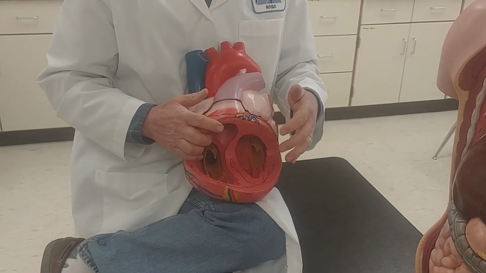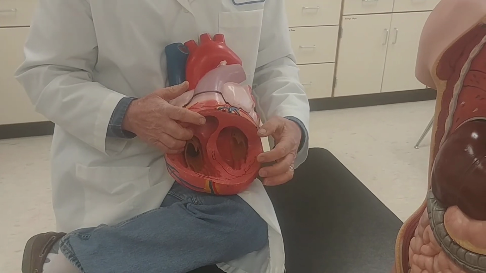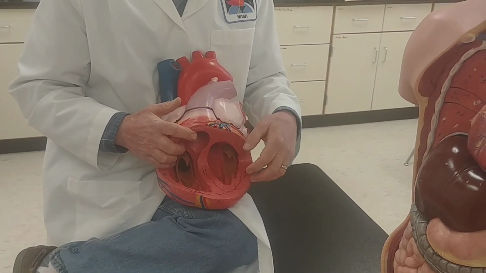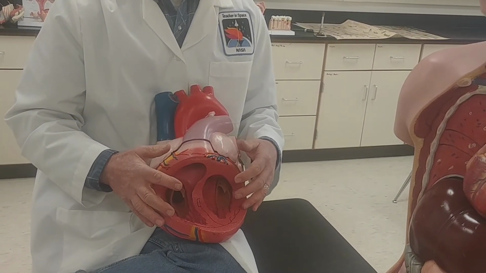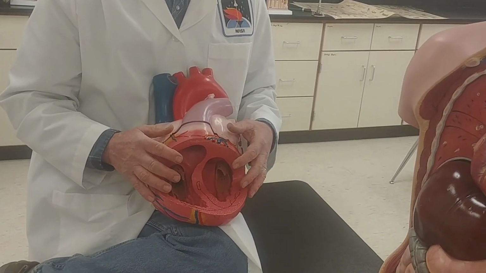Where you end up with some slight problems, like I said, with a heart murmur, and this part gets stretched out here, you don't quite get the same thing working. You start creating an imbalance, and that can lead to a whole host of different problems.